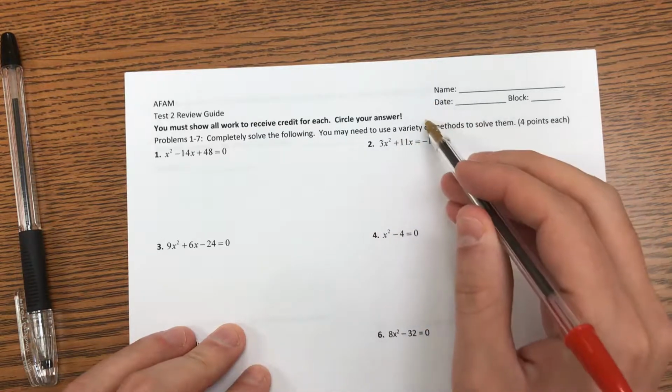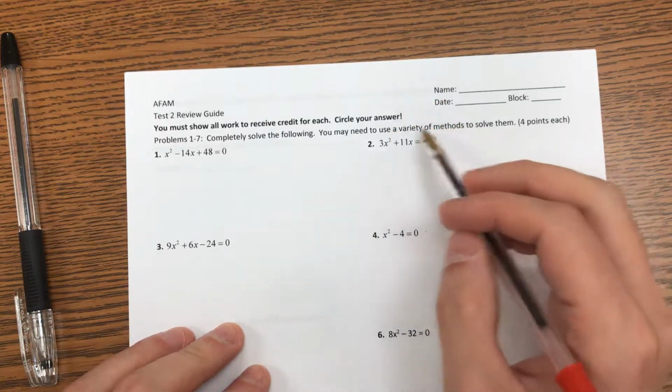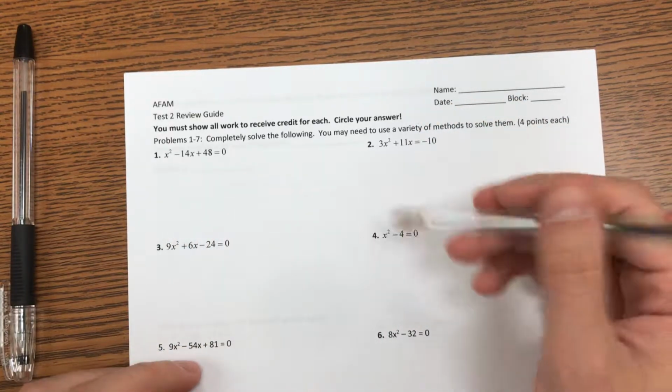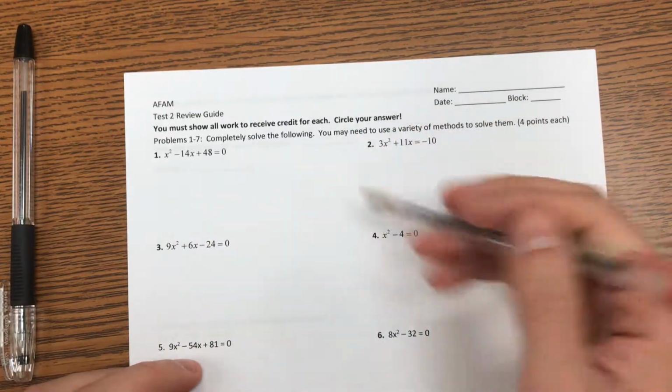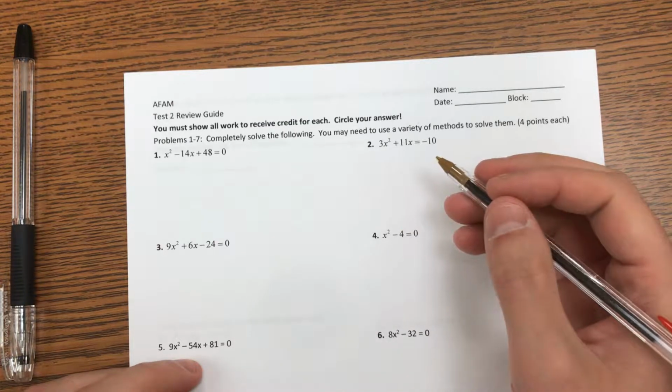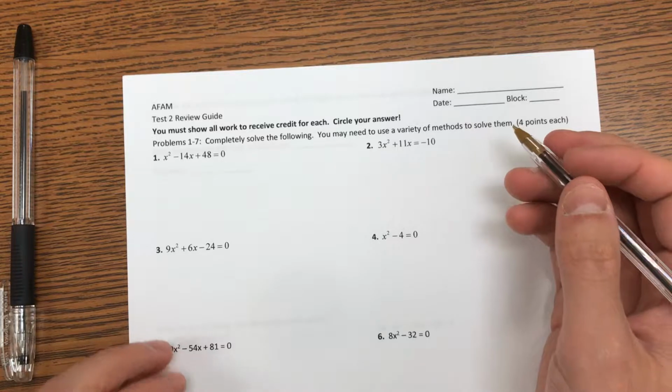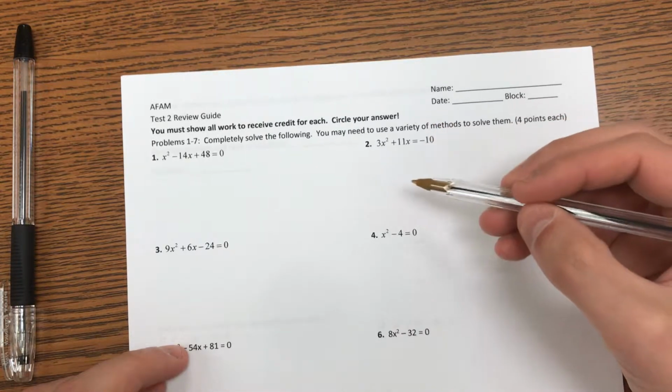Now, in these parts, it does say completely solve the following. We use a variety of methods. So that means we might be using all three of those. You might be just using quadratic formula for all of them. Technically, all of these could be solved with quadratic formula, but if you can factor something, it's always going to be fastest. But no matter what, all of these have to start being equal to 0.